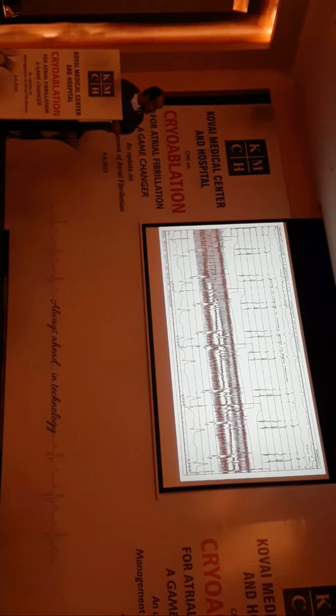So this is again a right superior pulmonary vein. You can see huge pulmonary vein potentials here again. So again we pace here. You can see we are pacing the diaphragm here and we are isolating. So there's a complete isolation here. You can see there is no signal recorded in the pulmonary veins.